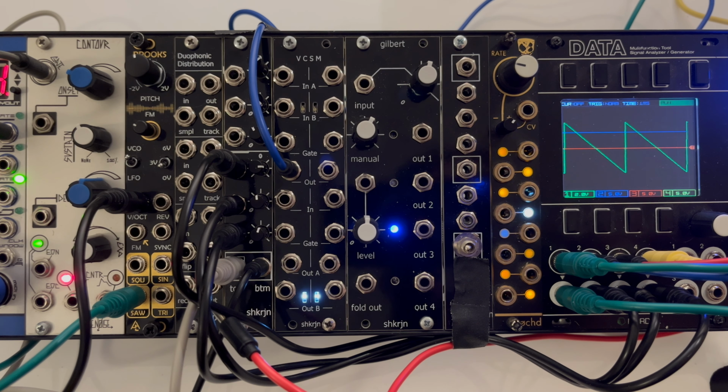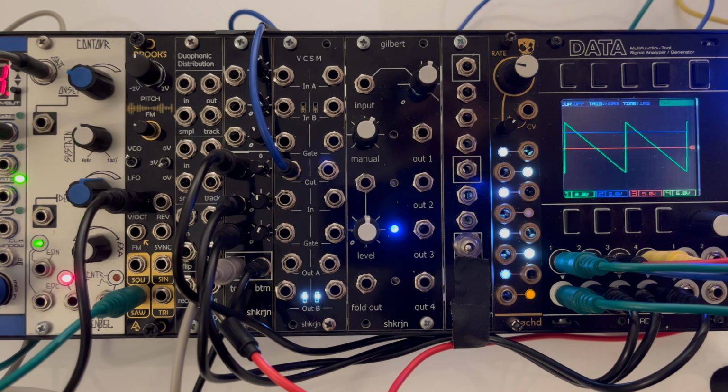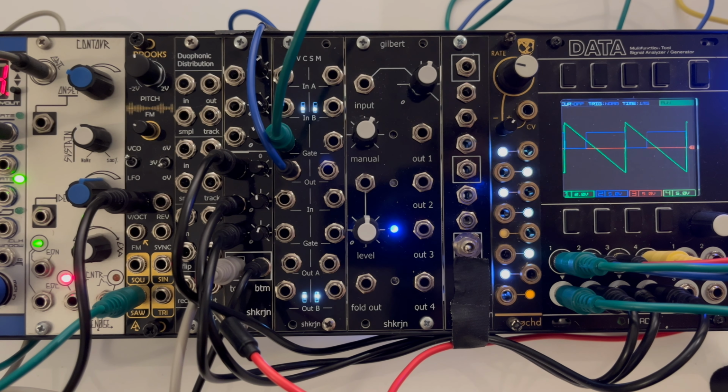In this patch, I'm going to demonstrate how your switch is also a VCA. If we apply our sawtooth oscillator to the gate input of our switch, we'll find a square wave at its output.